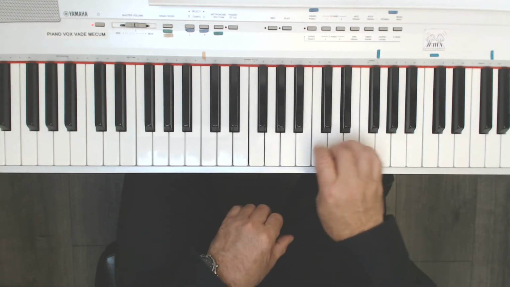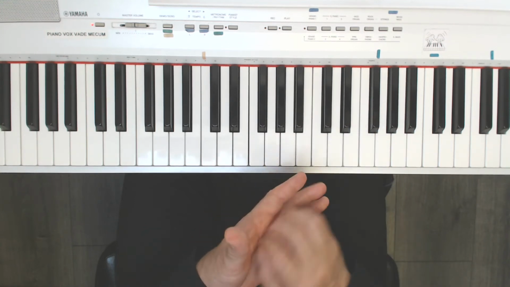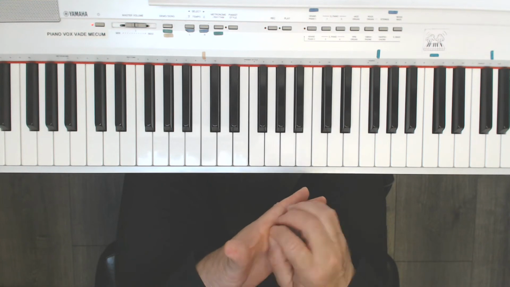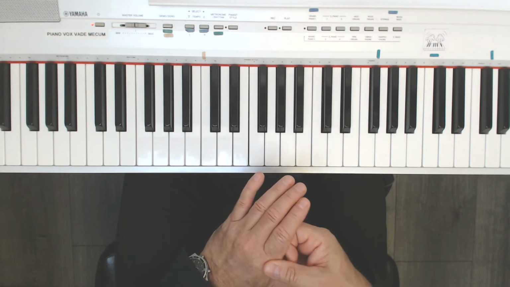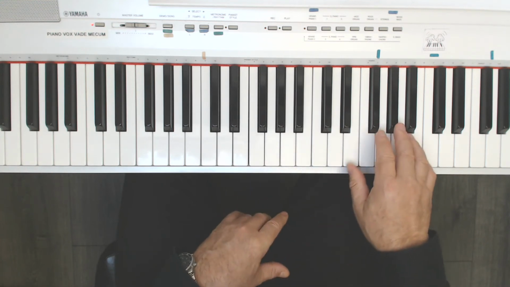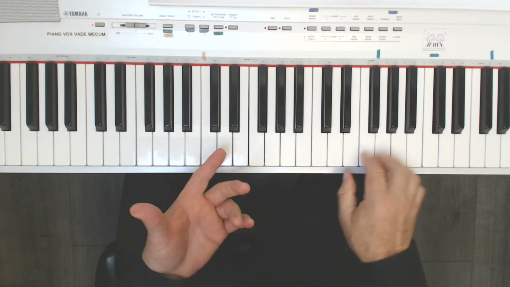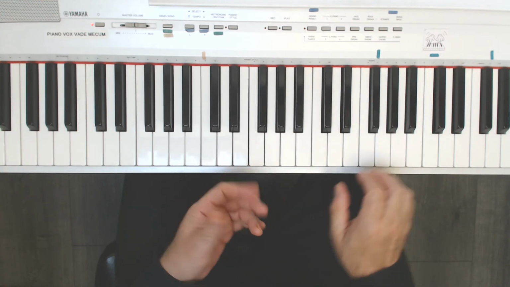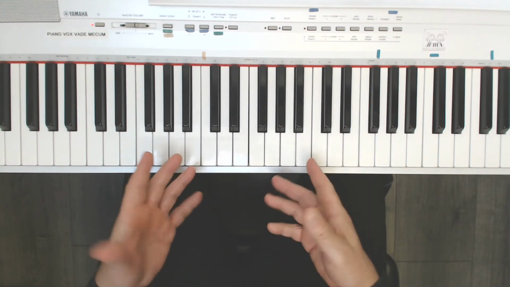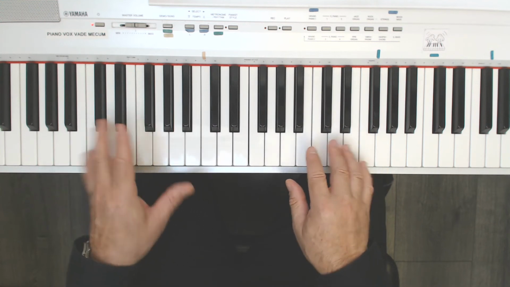That's the scale of A minor. That's not the harmonic, that's the melodic. Okay. So again, what I suggest is to play just like this in ballad, you see.